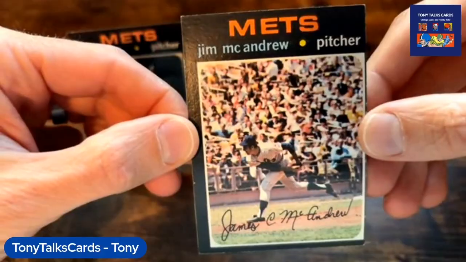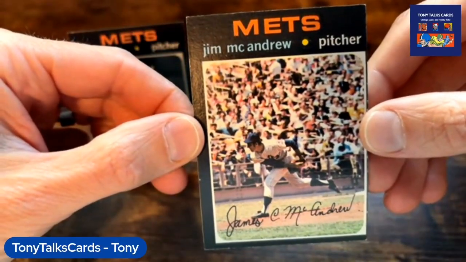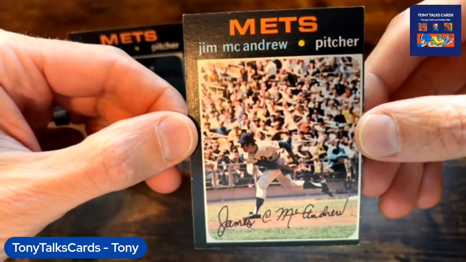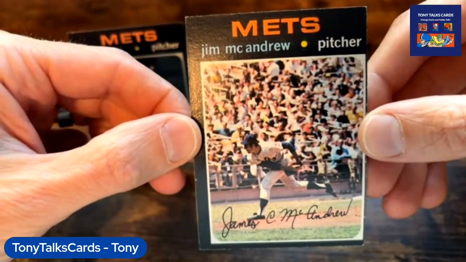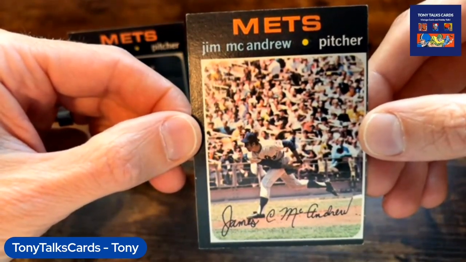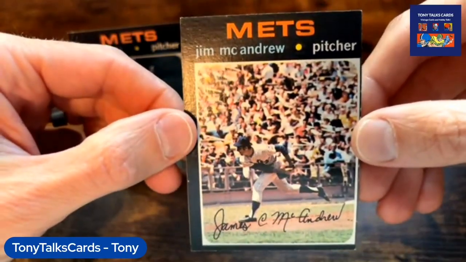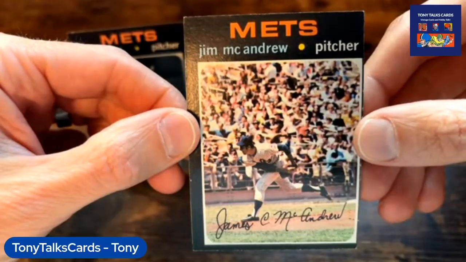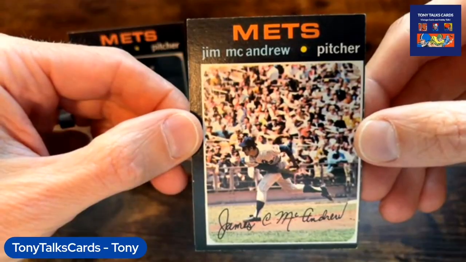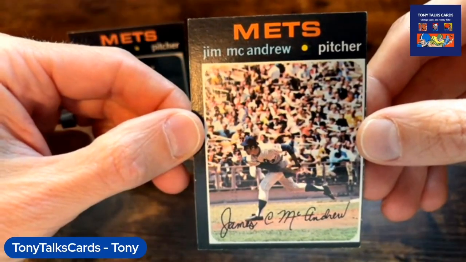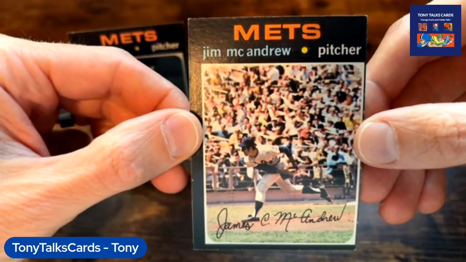So Jim McAndrew pitched from 1968 to 1974, all with the Mets, except for one last year with the Padres. His best year was 1972, where he went 11-8 with a 2.80 ERA. He was a member of the '69 Mets World Series championship team and the 1973 NL pennant winning team as well. He didn't pitch in either the '69 or '73 World Series games, as the Mets relied mostly on Tom Seaver, Jerry Koosman, and other folks ahead of Mr. McAndrew in the lineup.